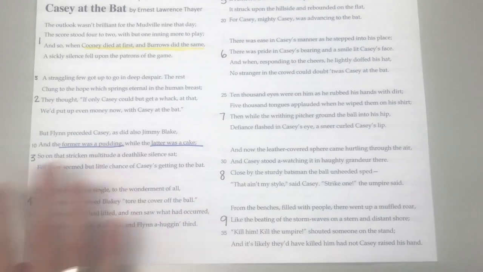And then our last stanza, there are lots of idioms in this stanza. Remember, an idiom is a phrase whose words together mean more than what they would separately. It's kind of like a cliche or a saying. Here, they are shocked because Flynn and Blake actually didn't do badly. They both, to the wonderment of everybody, got on base. Flynn got a single, and Blakely, whom they normally hate, tore the cover off the ball. He didn't literally tear the cover off the ball. It's an expression, or an idiom. It simply means he hit that ball so hard and so fast and so far, it's like he tore the cover off the ball.